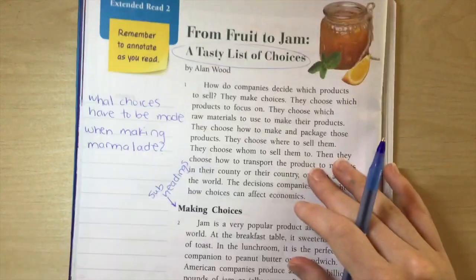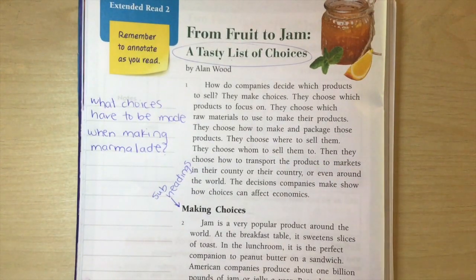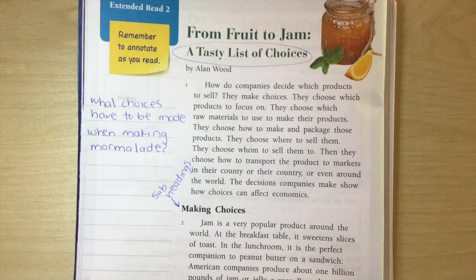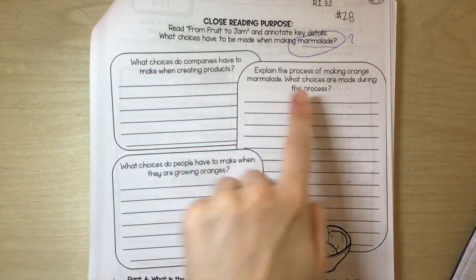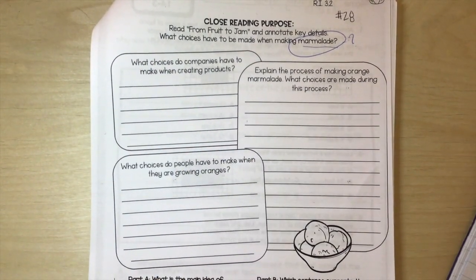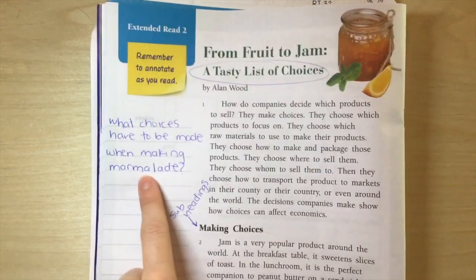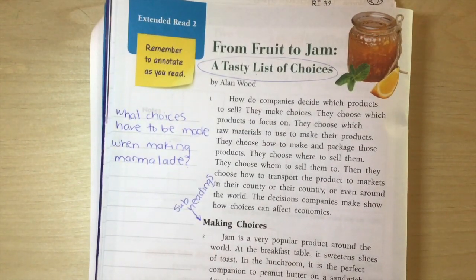So what I'm going to do is I'm going to read it out loud to you, and I'm going to annotate for you, and you're going to read and follow along with me. Then what you're going to do is you're going to go answer these 3 questions, okay? So if you want to look at those questions to focus your reading again, you can. I have our big question right here, so let's get reading.